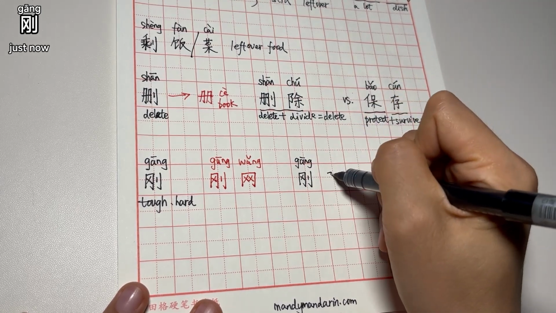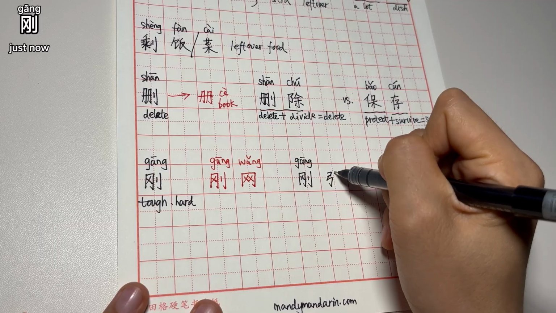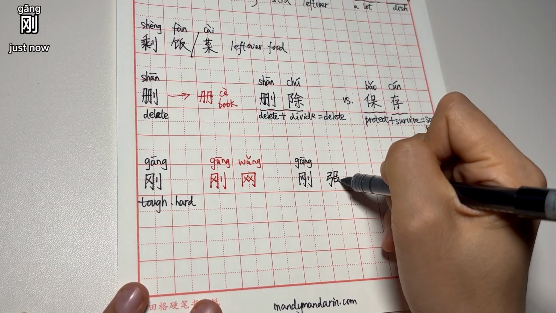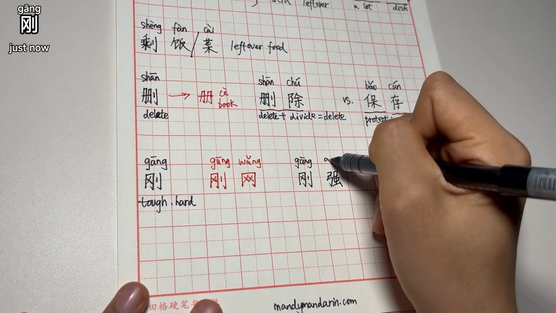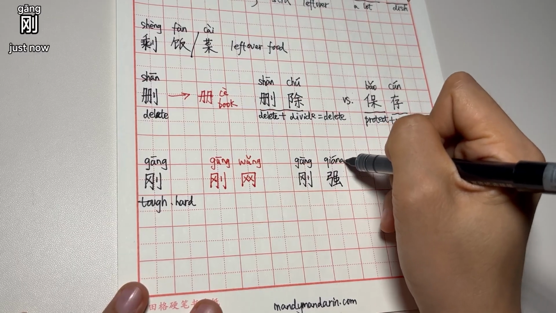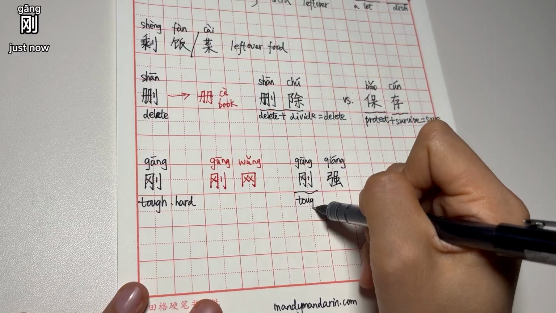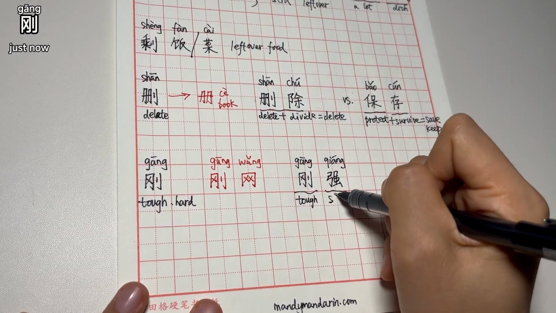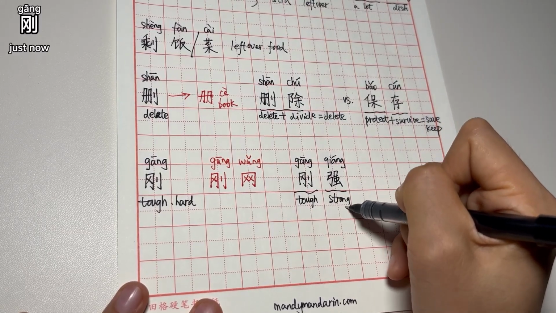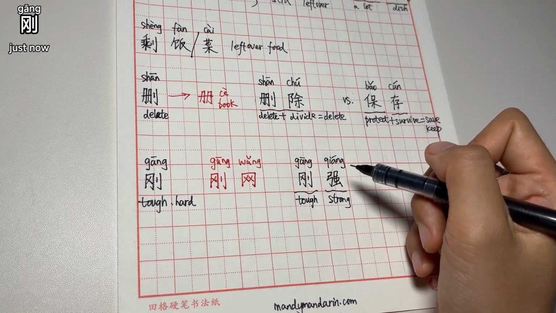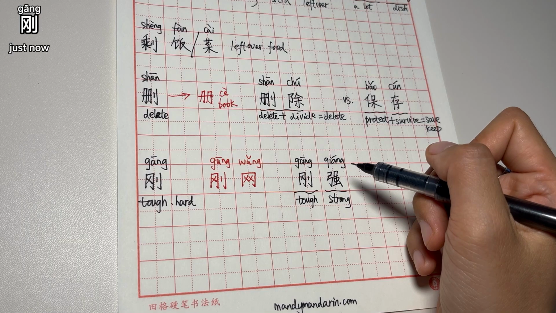刚强. 刚 is tough. 强 is strong. So 刚强 means somebody's personality is tough and strong.